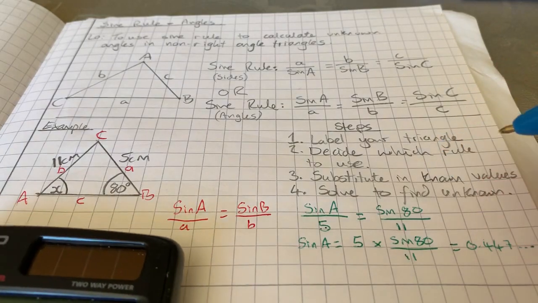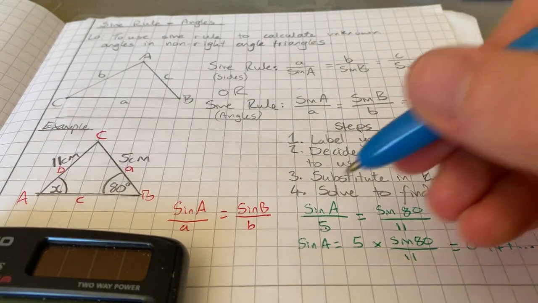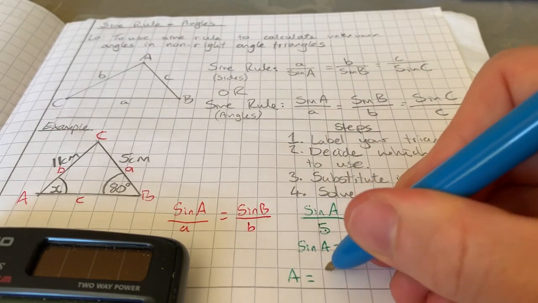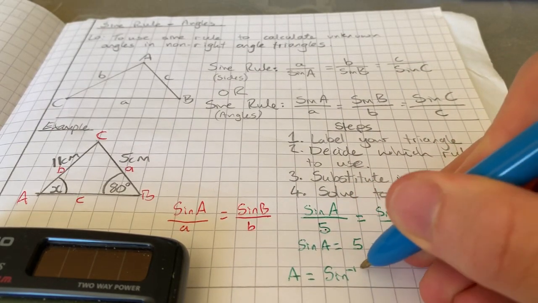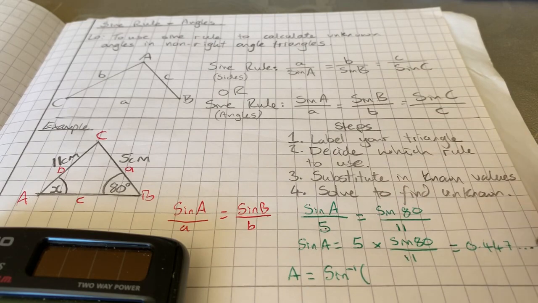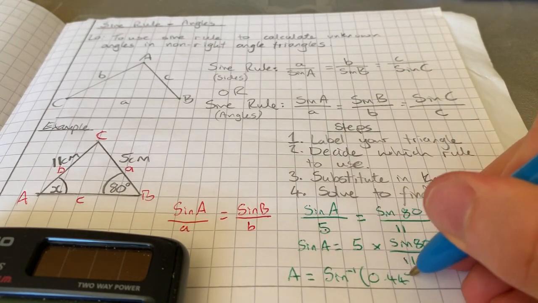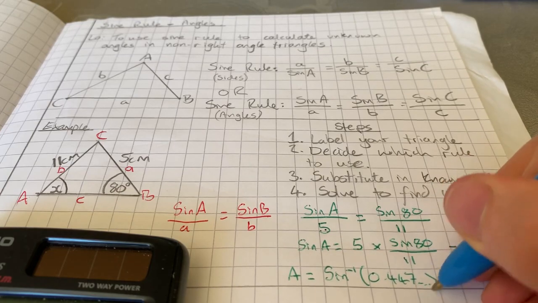So you have to use the inverse function on the calculator for sine. So that means that capital A is going to equal sine minus 1, and then you put this in there, 0.447 and so on.